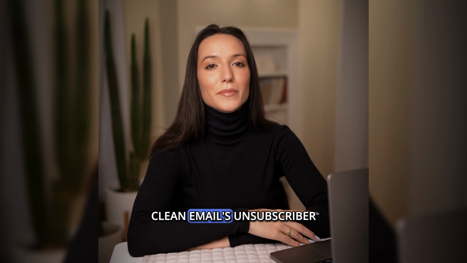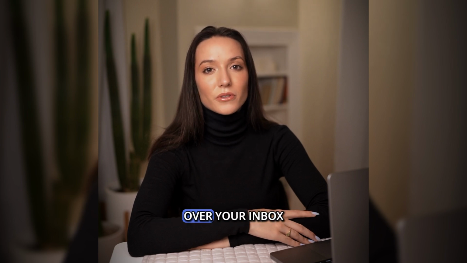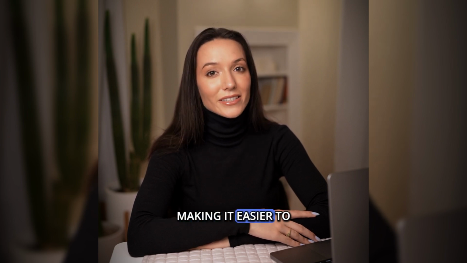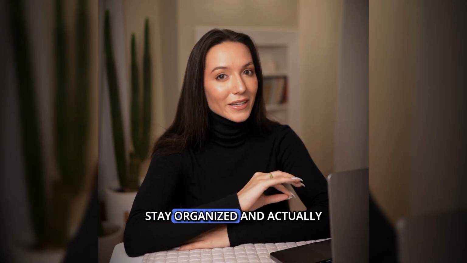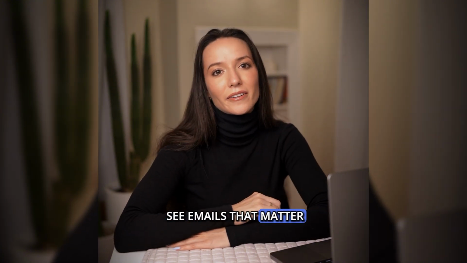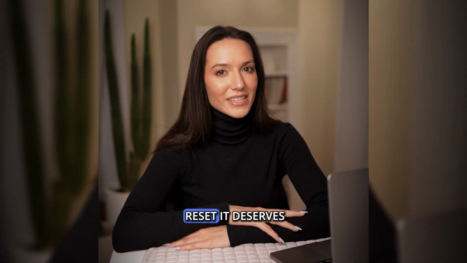And that's it! Clean Email's Unsubscriber gives you full control over your inbox, making it easier to cut through the noise, stay organized, and actually see emails that matter. Try it now and give your inbox the reset it deserves.